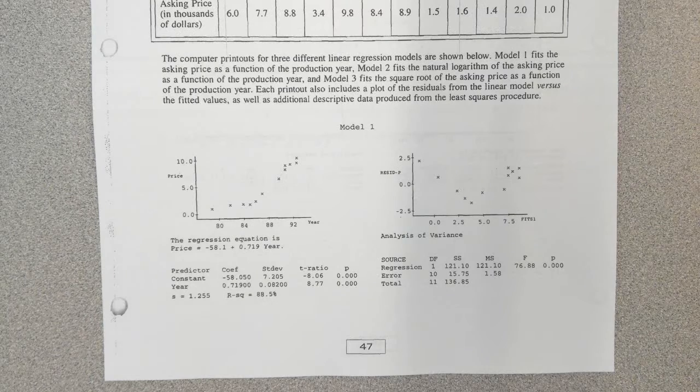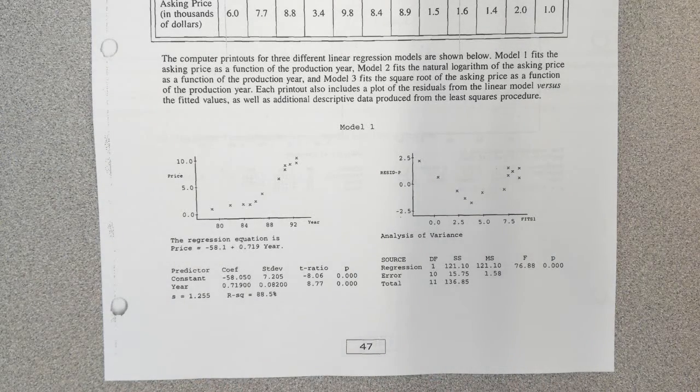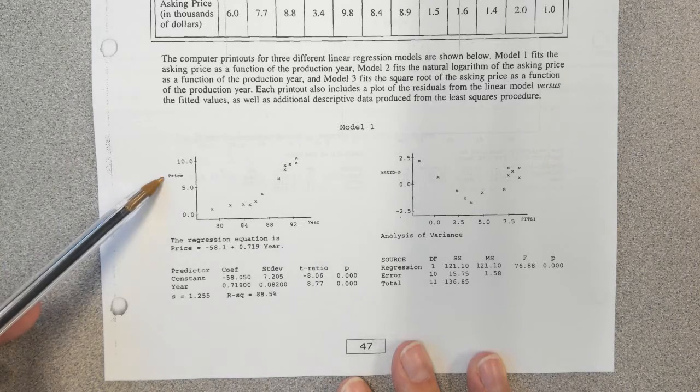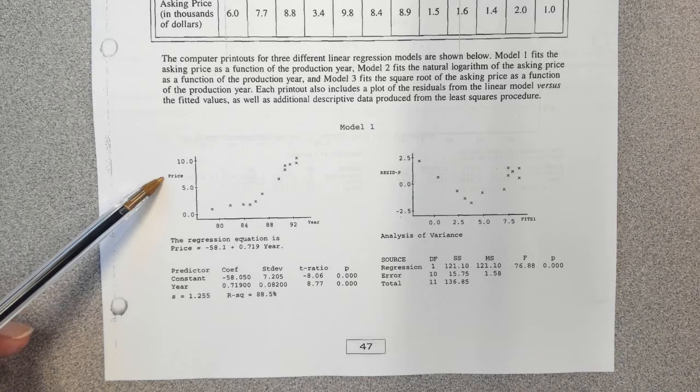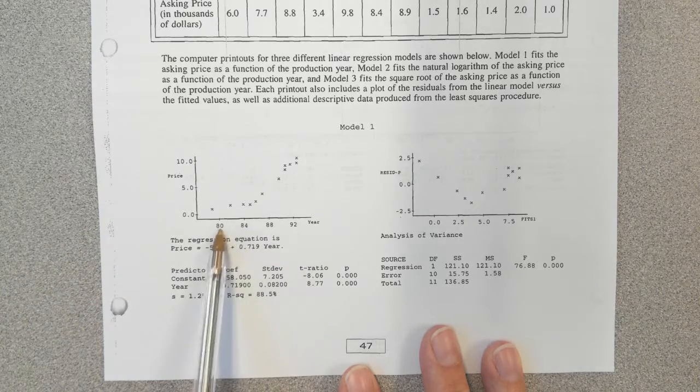Okay, so you're going to take time to look at the graphs and all of the computer printout. Alright, so Model 1 is here. Look at your labels. Labels are super important. On this first graph, you're comparing year to price, so no re-expression has been done. And notice they've cut the years down to 2-digit years.